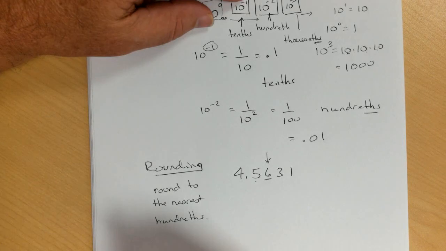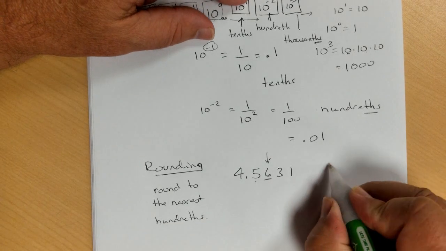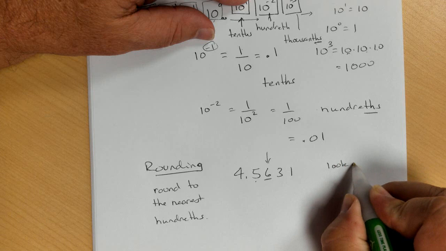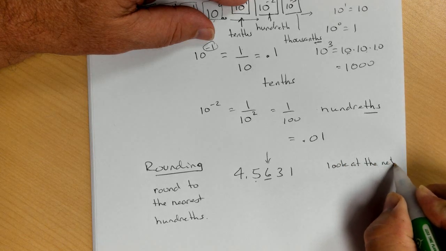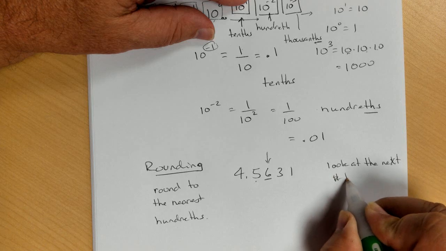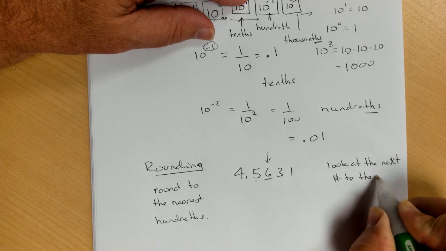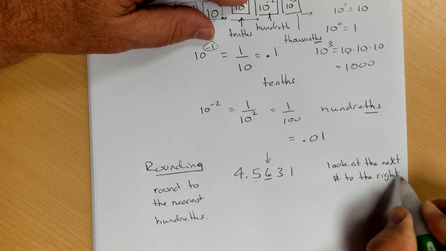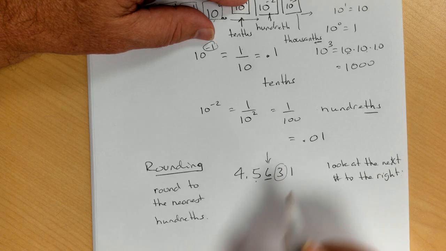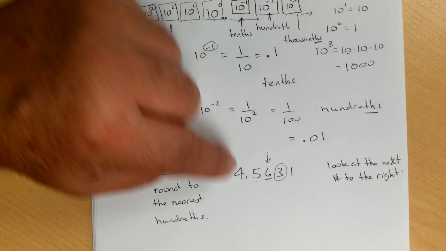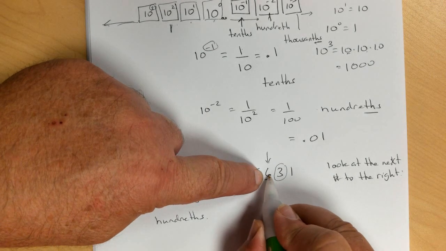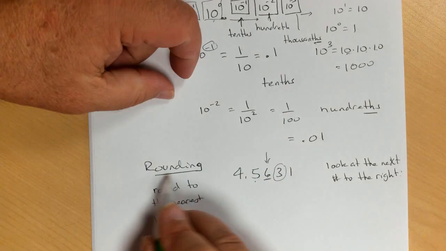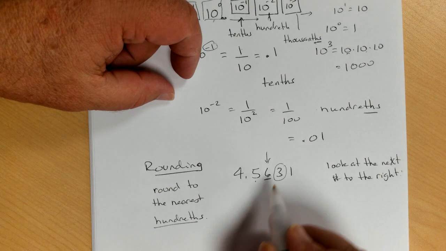So the rounding rule is this. Look at the next number to the right. This one. If we're rounding, either this number is going to go up to 7 or stay at 6. That's what rounding is all about. I'm rounding to the hundredths.